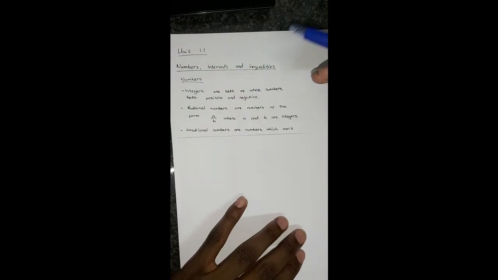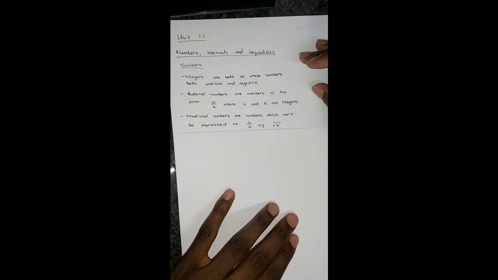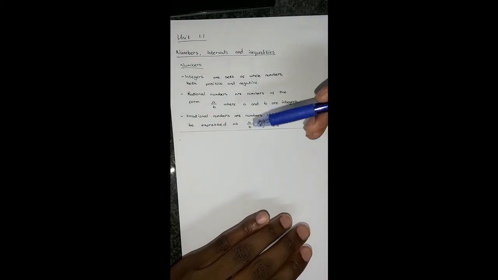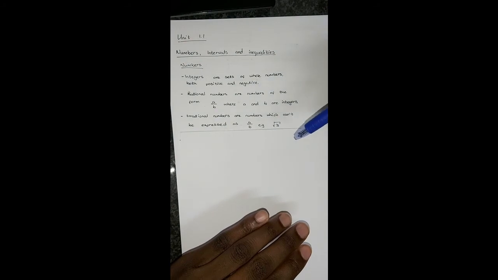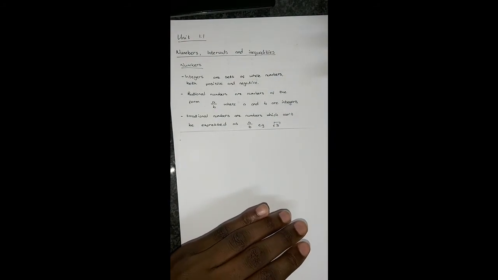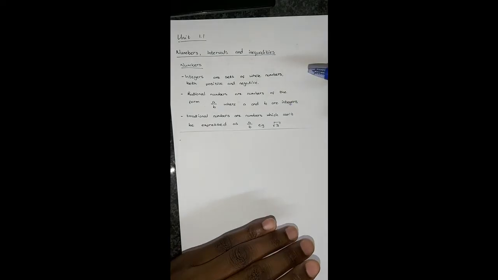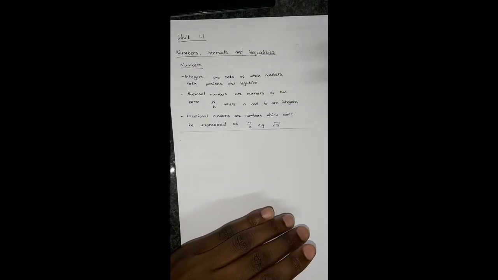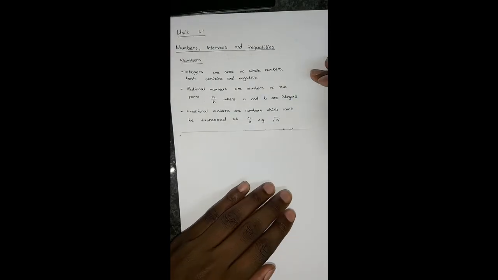And then irrational numbers are numbers which cannot be expressed as a over b. So they cannot be expressed as a fraction. For example, √3. So numbers like 1/2, 1/4, 3/4 all fall under rational numbers. And then √3, √5, and so forth generally fall under irrational numbers.